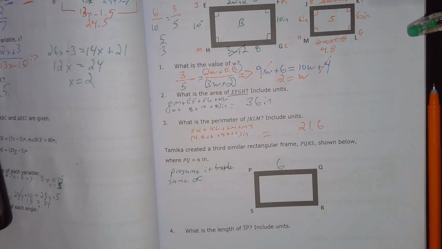So of 3/5, I don't know. PQ is 6 inches. Like the SP. Alright, so it's going to be... Wait a minute, what's going on here? I'm going to pause this for a second.